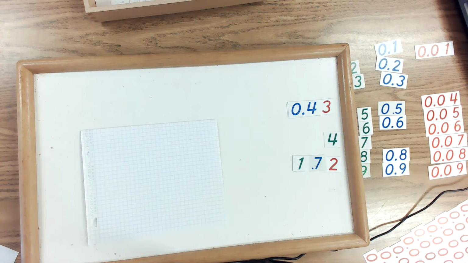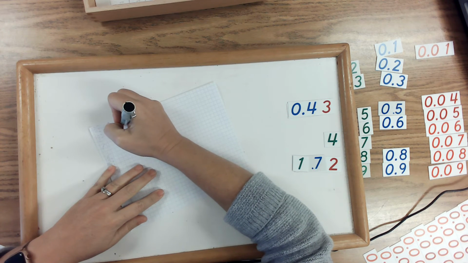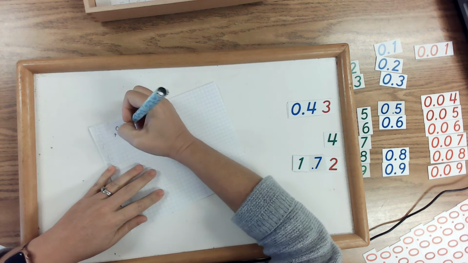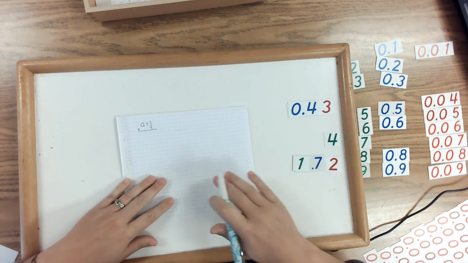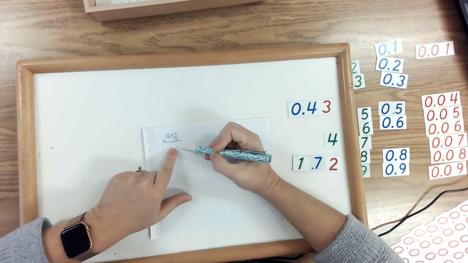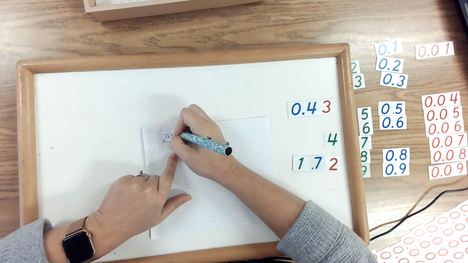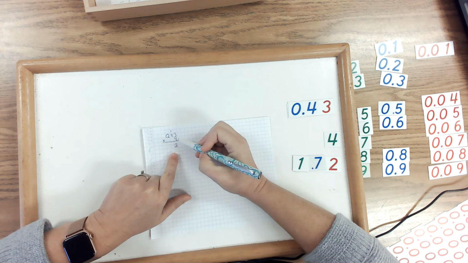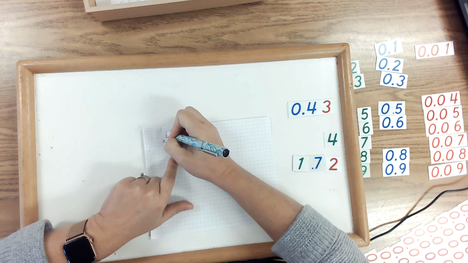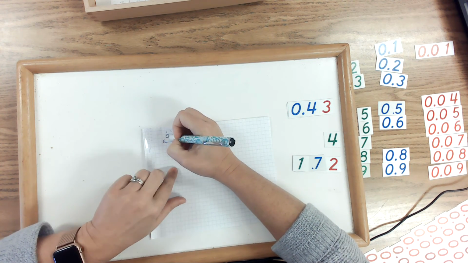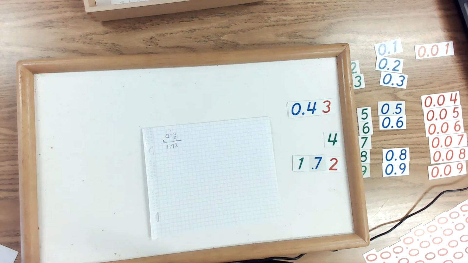So we will take the same problem, 43 hundredths times 4. Now, if we're just looking at the math problem, again, you always start with your smallest category. 4 times 3 is 12. Write the 2, carry your 1. 4 times 4 is 16, plus 1 is 17. 4 times 0 is 0, plus 1 is 1. My decimal point comes down.